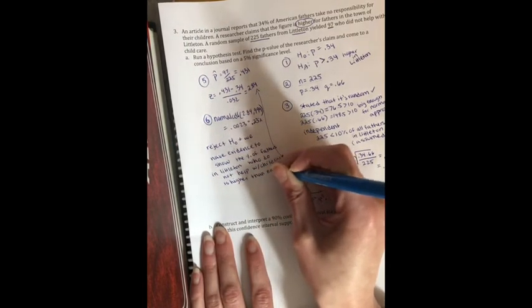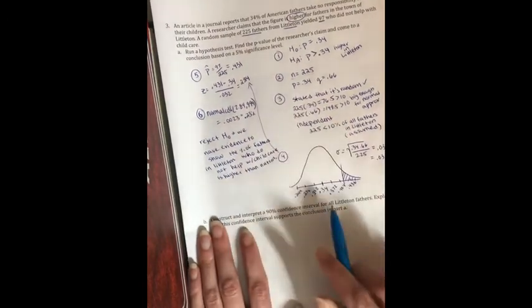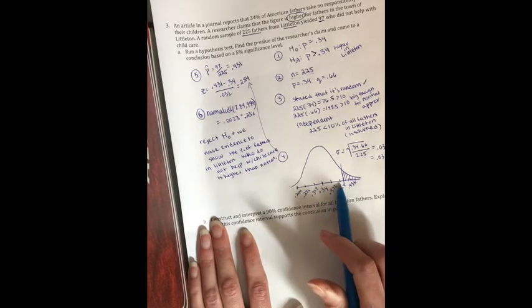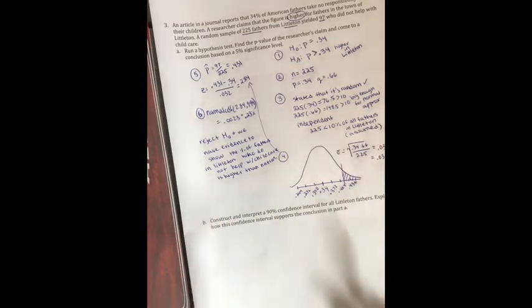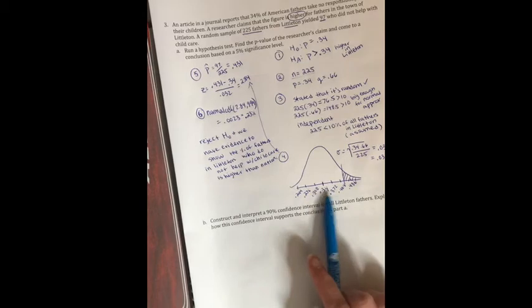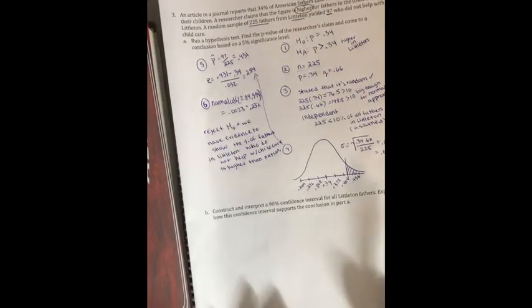Okay, it was impossible to get the sample we got with a P of 0.34. So this P must actually be higher to make it so that our sample is possible. So we reject H0, and we showed that that percent is actually higher.